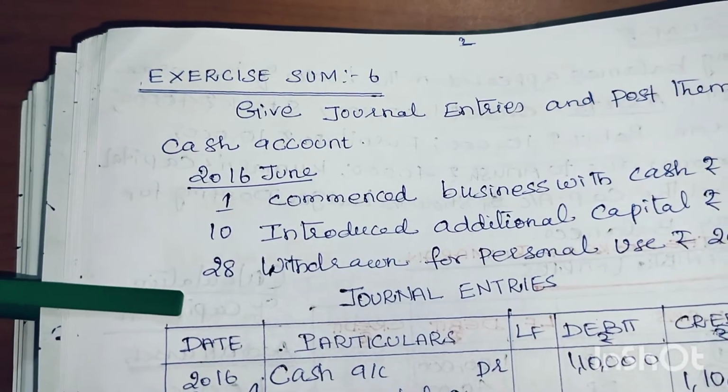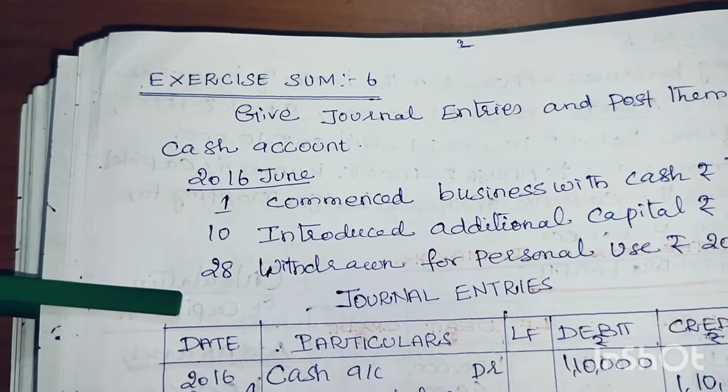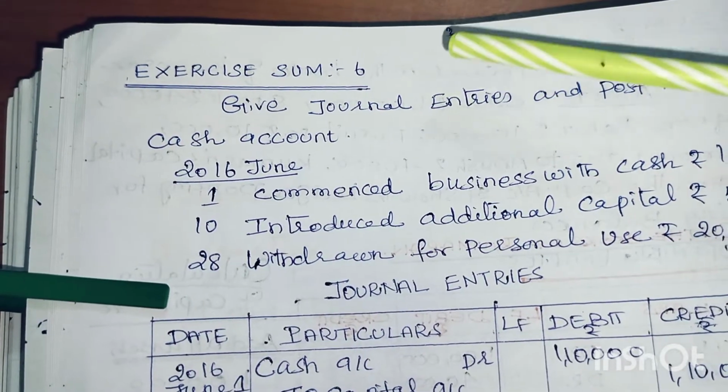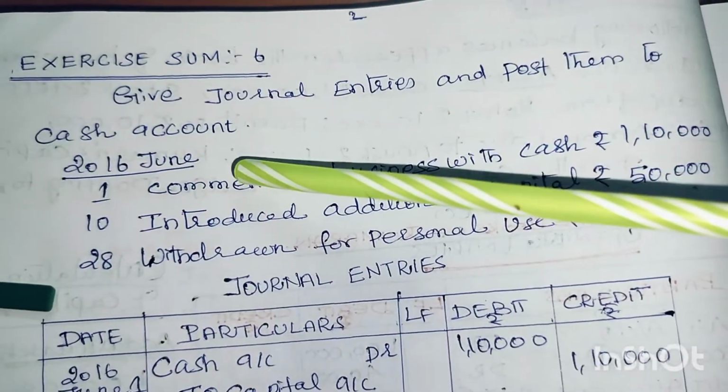In this video we are going to learn about 11th standard accountancy chapter 4 ledger exercise sum 6. Give journal entries and post them to the cash account.